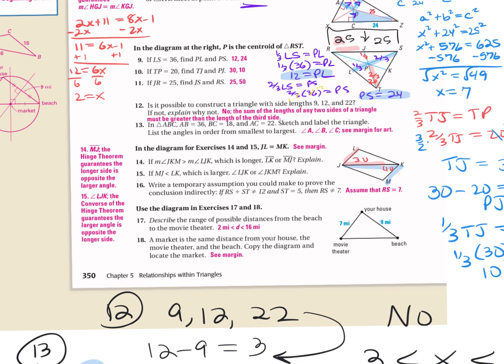So then you can see that the side across from the bigger angle is going to be JM. So this is why, or MJ is going to be the larger side. So MJ is the largest side because it's across from the bigger angle.